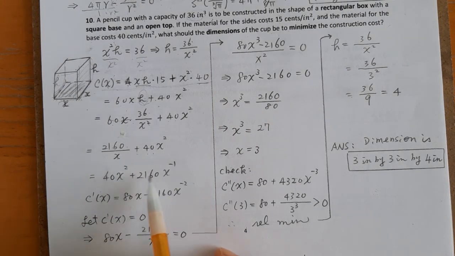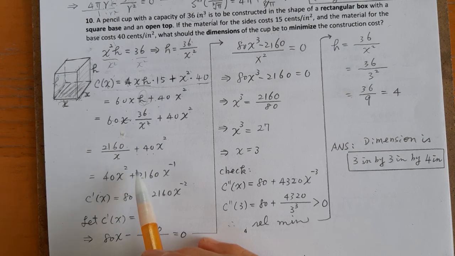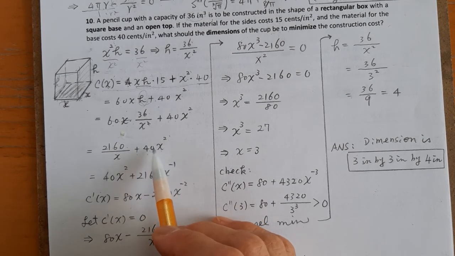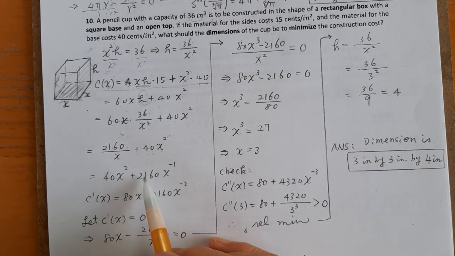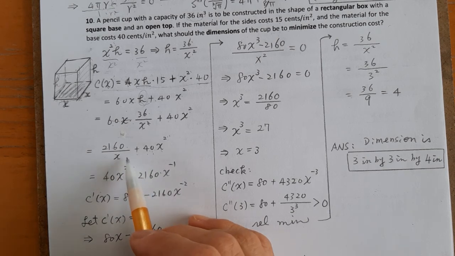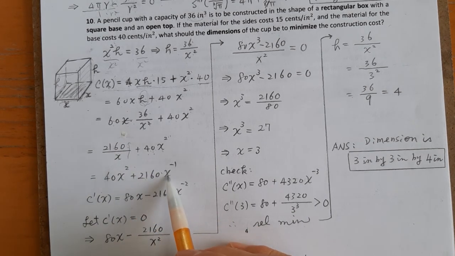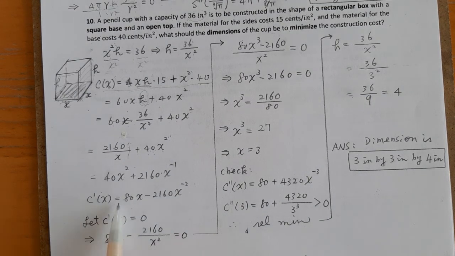And then I put them in descending order, so put x squared first: 40x squared plus 2160 x to the power of negative 1. And so this is the function for the cost, C of x.